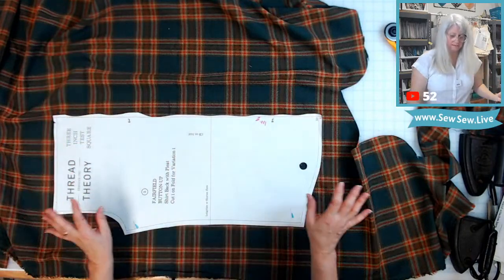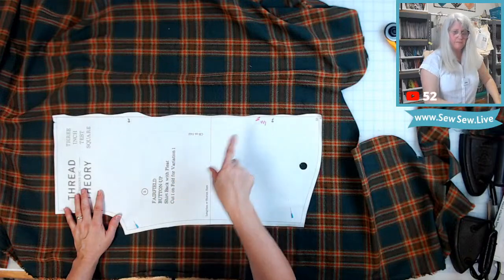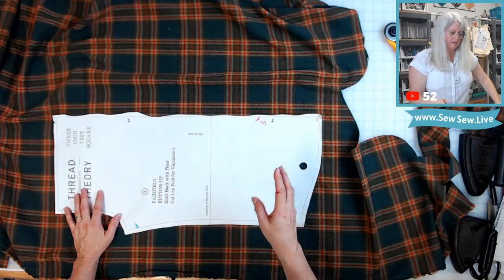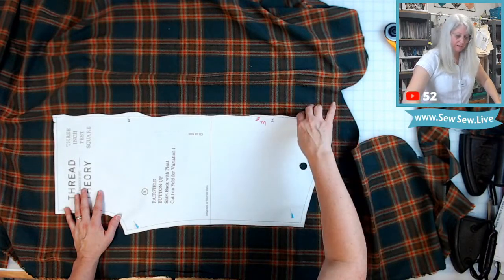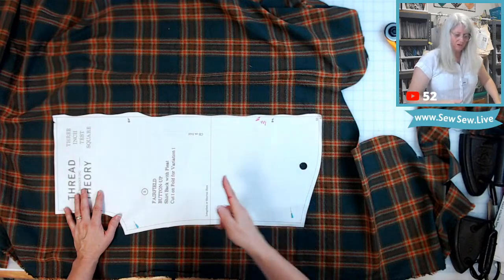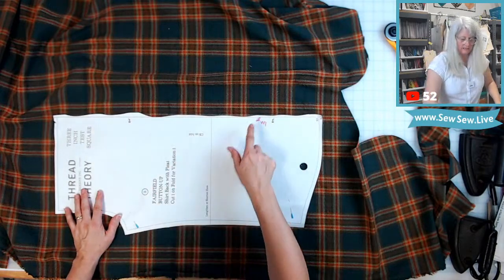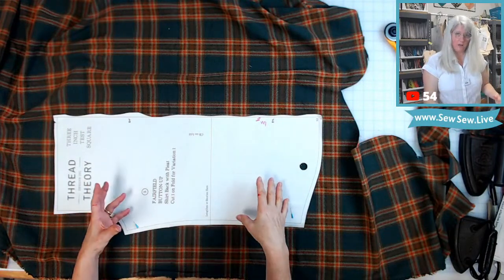Another thing you can do, if you didn't cut off your paper: when I cut out my pattern pieces, you see how it has a wavy line? I don't cut it out on the fold line, so that I don't accidentally cut it not on the fold.